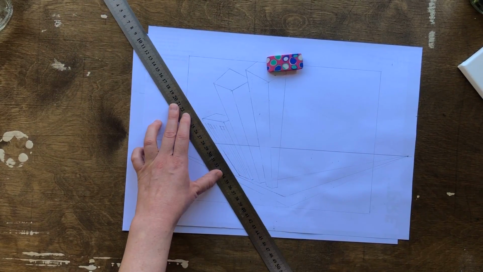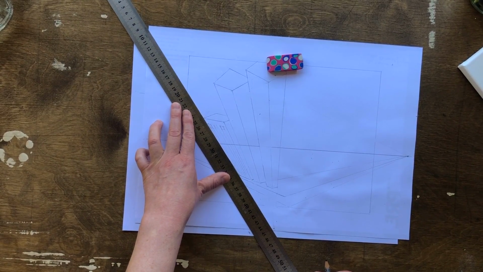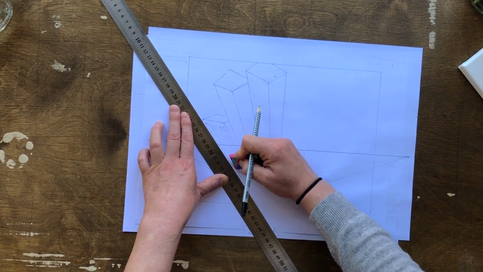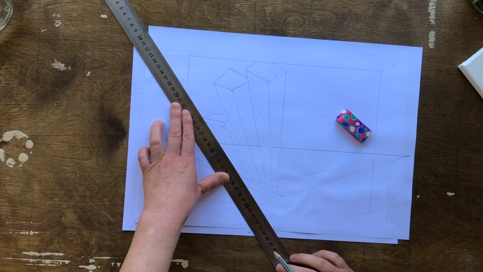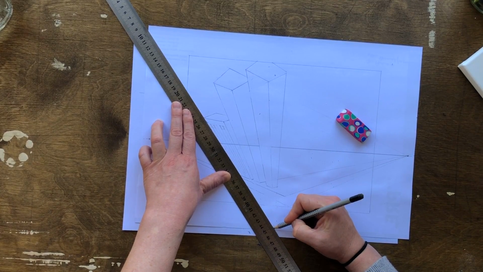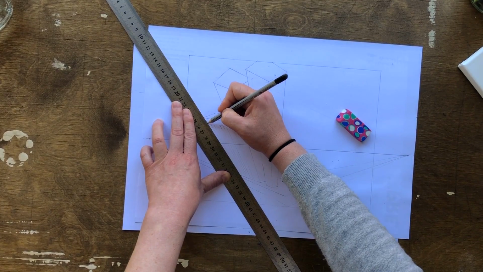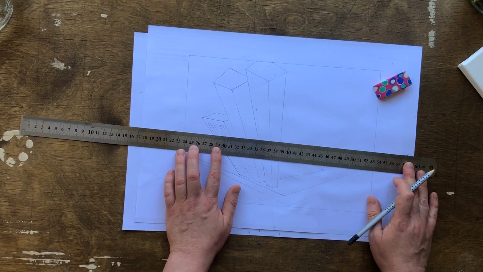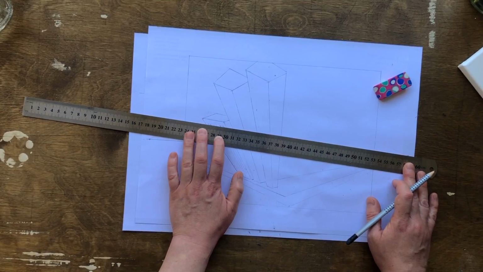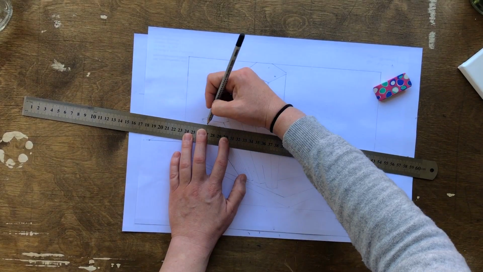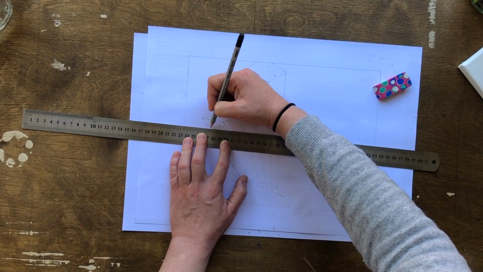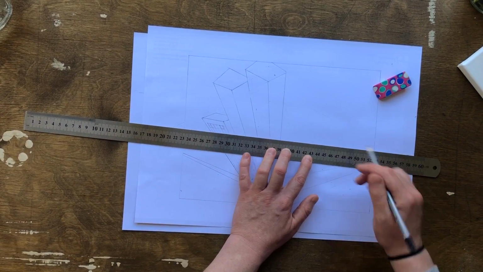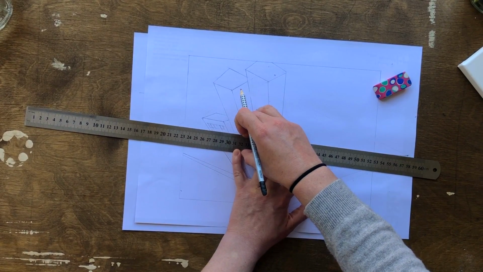And then when you put in their windows, let's get that straight again, sorry. When you put in the windows, you can just grid them out and you can erase the lines in between. It's faster. Making sure that your ruler stays on that vanishing point.